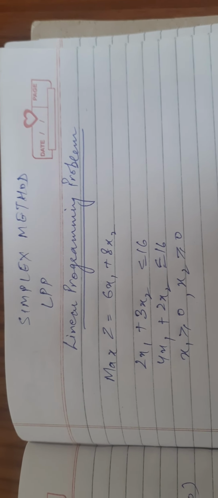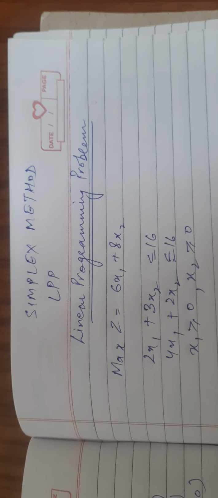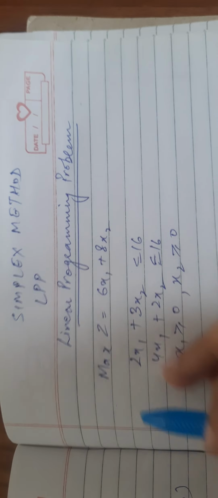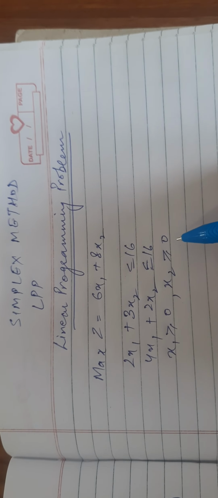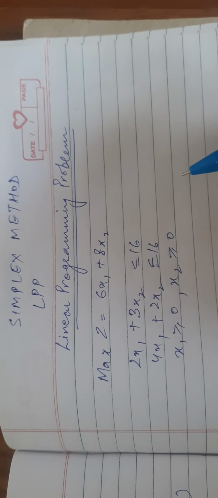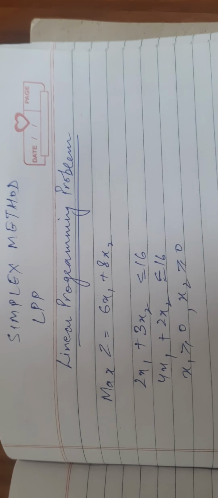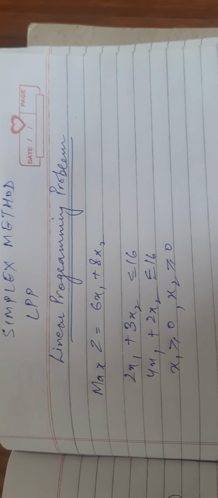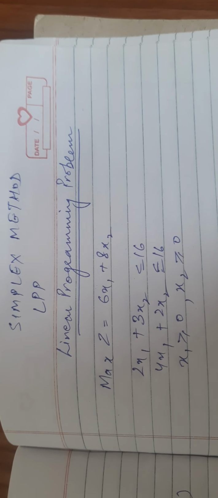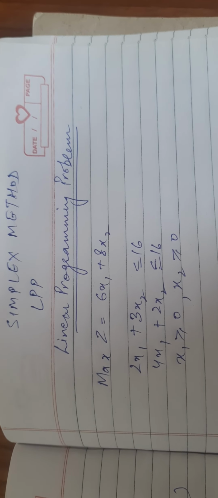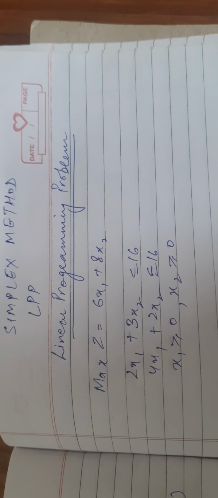Hello everyone, in this video I shall be talking in detail about the simplex method of solving an LPP in maximization case with less than constraints. In my further videos I'll be completely discussing the simplex method with the exceptions also, in minimization case with greater than constraints and then with mixed constraints.